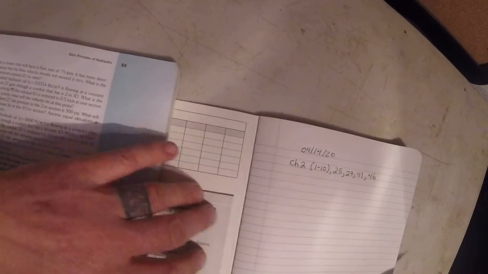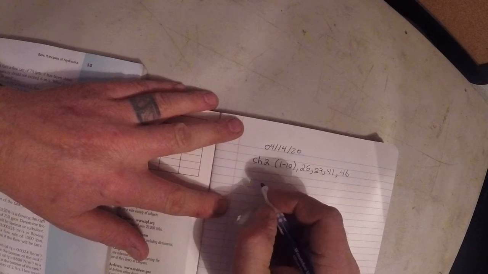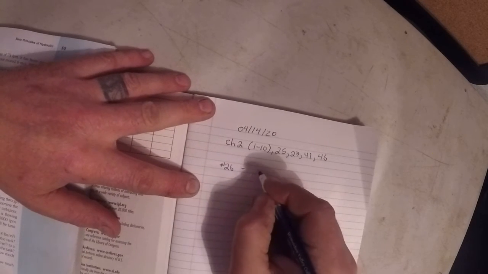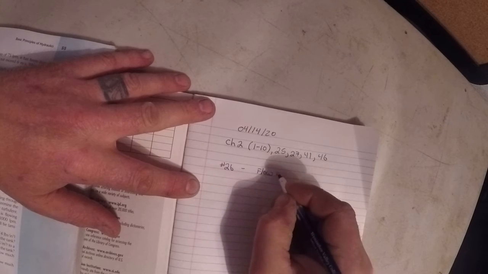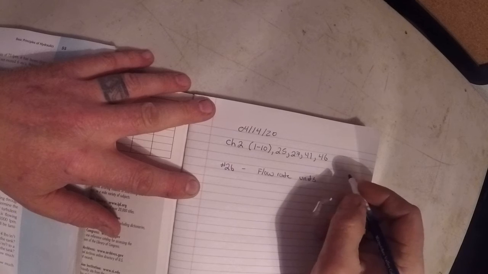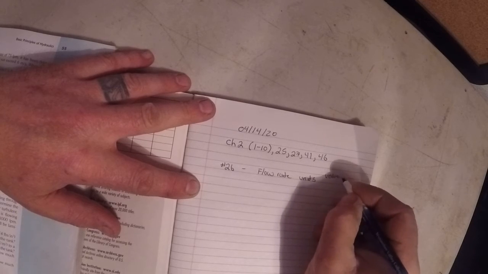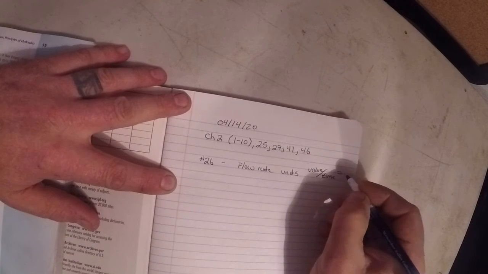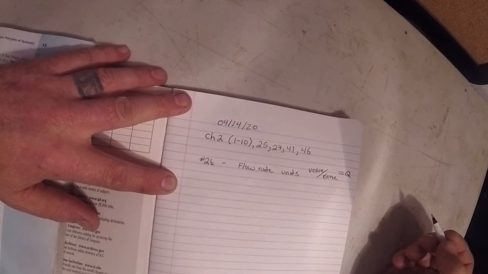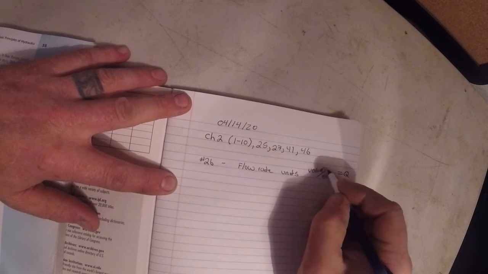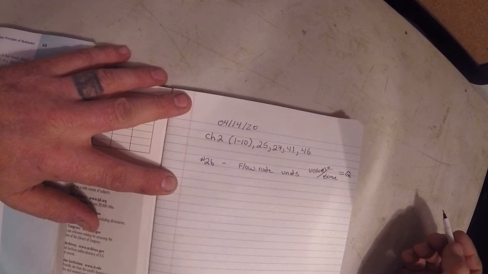Alright, so to work this problem, number 26, chapter 2, flow rate is usually in units of volume over time, and it usually has Q as its variable. So I don't know why I wrote valve when I mean volume over time. So Q is the variable, it's volume over time.